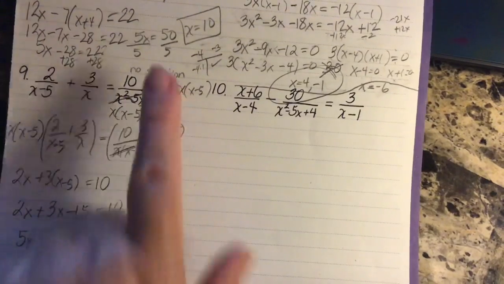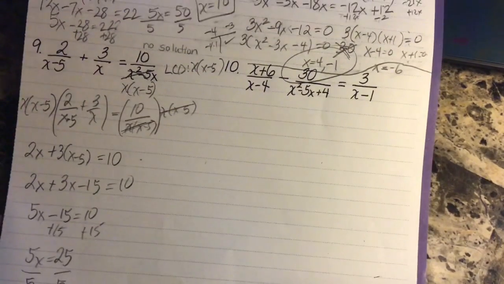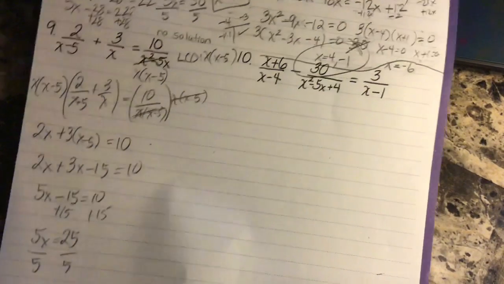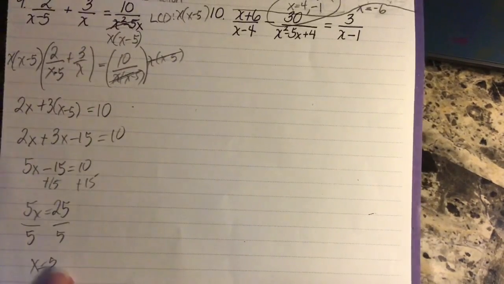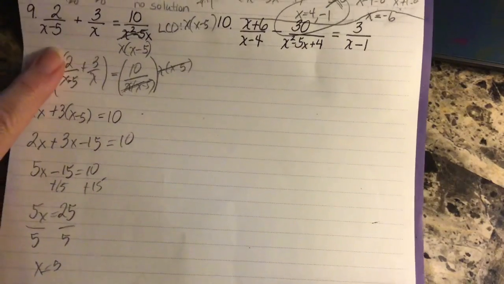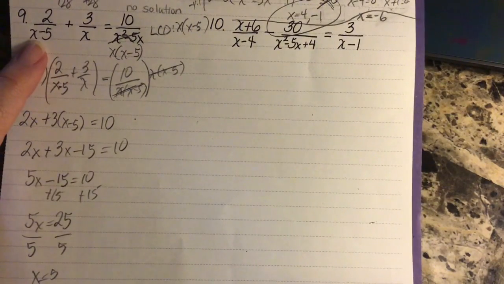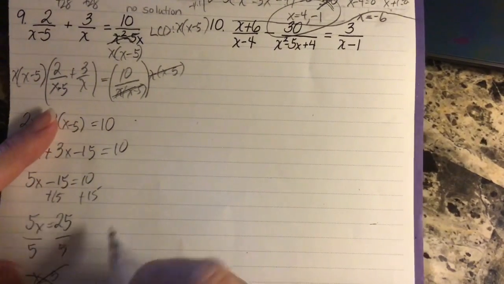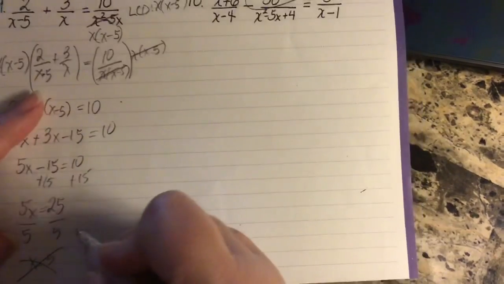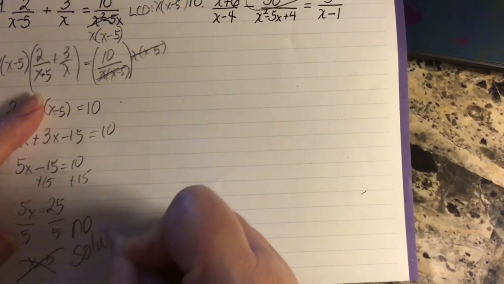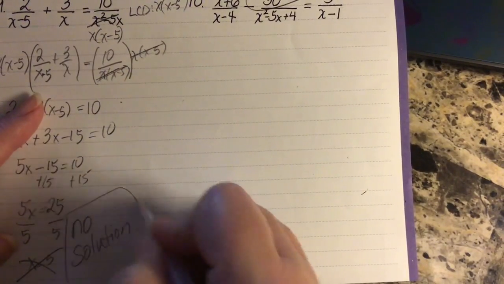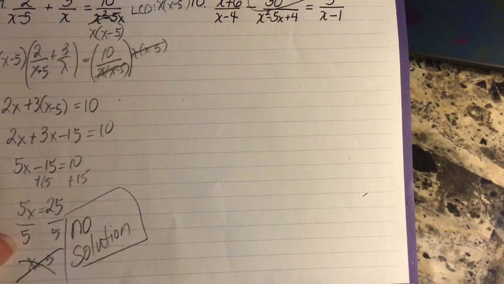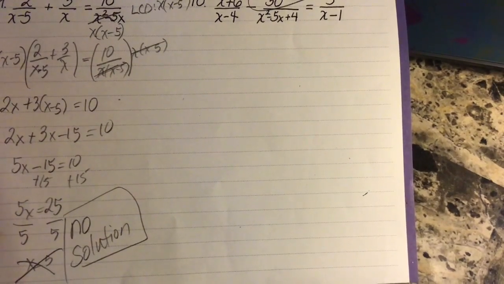It says no solution. Why? Why can 5 not be a solution? Well, you have to go back and look at your denominators. Can x be 5? 5 minus 5 is 0. Can you have 2 divided by 0? No, so x cannot be 5. That's called an excluded solution. Because it would make my denominator 0, it has to be excluded from the domain or excluded from the solutions.